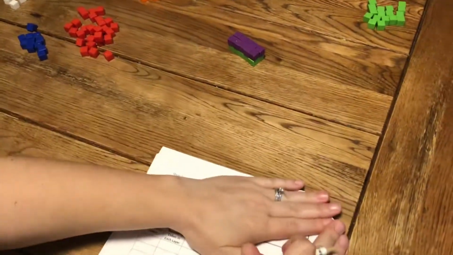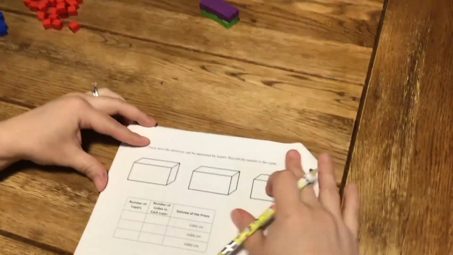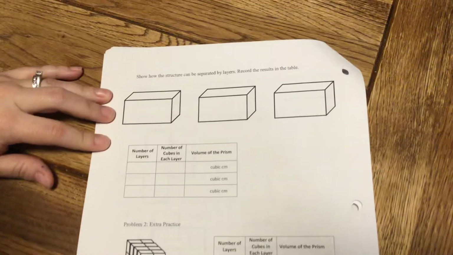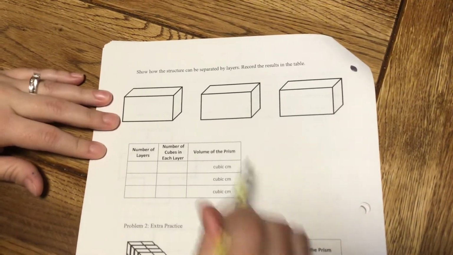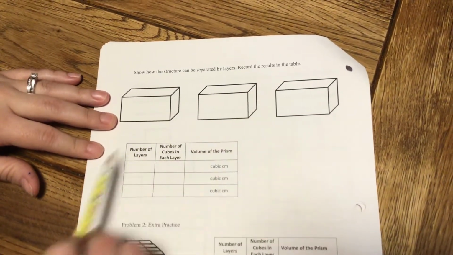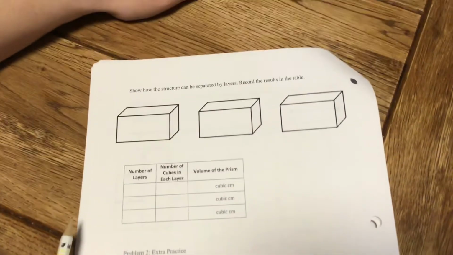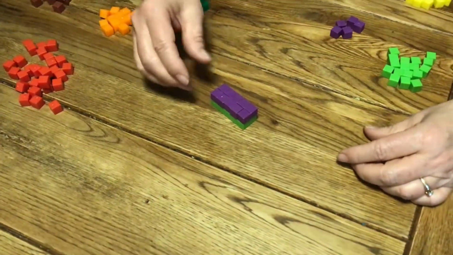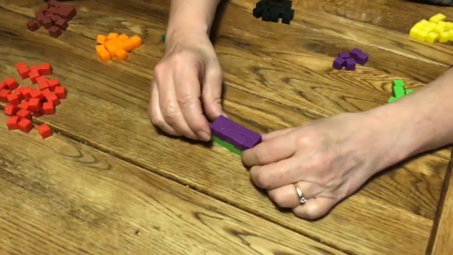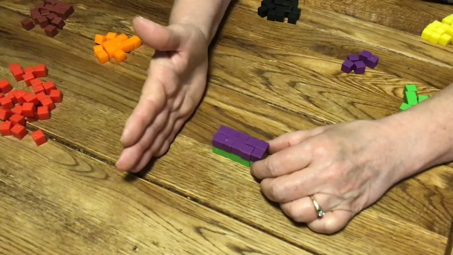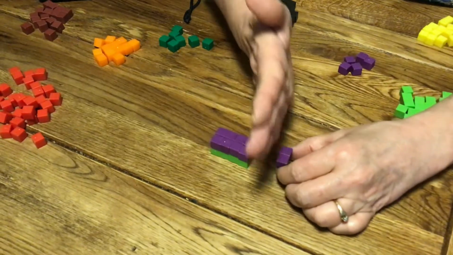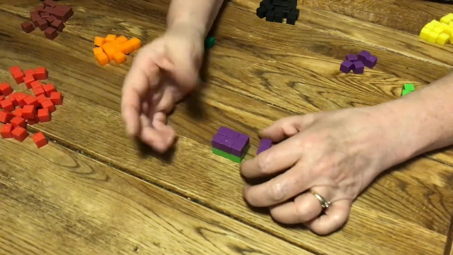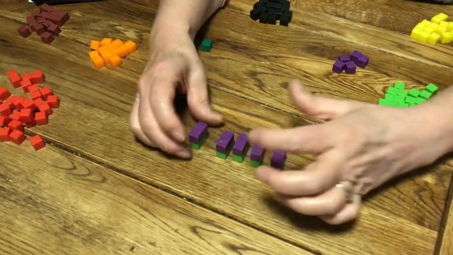The next part of this module is to show how structures can be separated by layer. So here we're going to record the results in the table. We're going to use the same structure we have already built, and we're going to look at it in layers. So which way would you like to look at first? The first way I like to do it is bread slices. So there's 1 bread slice, 2, 3, 4, 5. We have 5 bread slices.